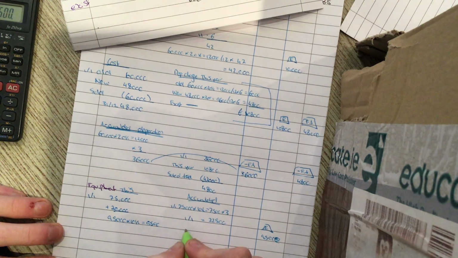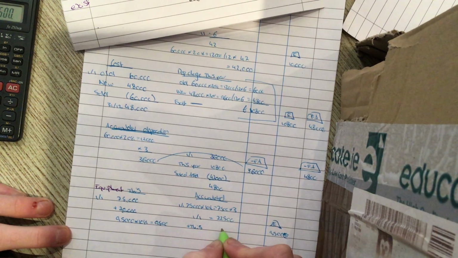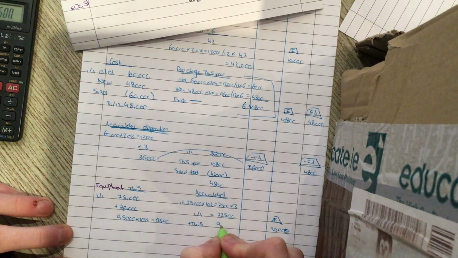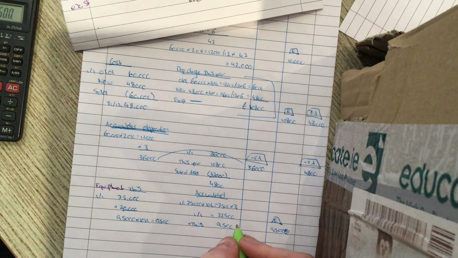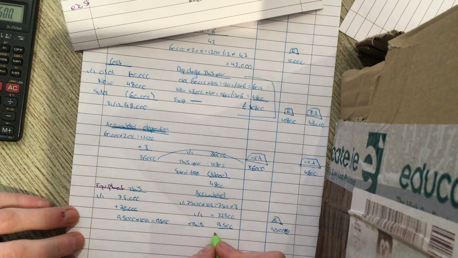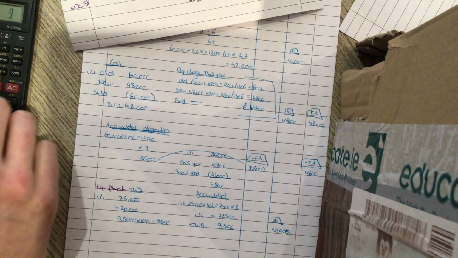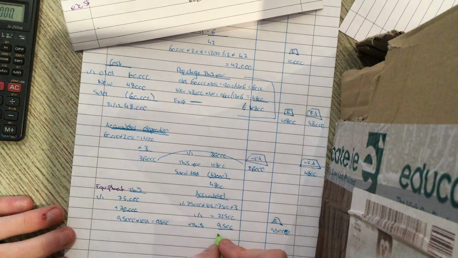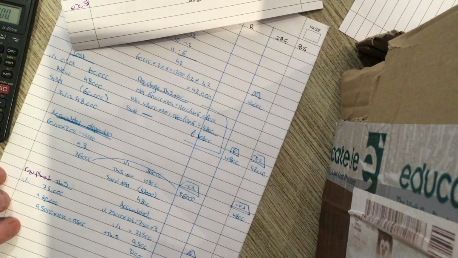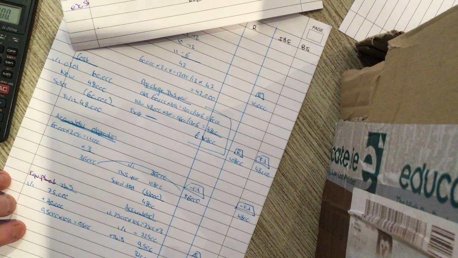I want to add this year's charge, which is 9,500 euros. So my total accumulated depreciation for my equipment should be a total of 22,500 plus 9,500 equals 32,000 euros. Yeah, 32. And that's my minus from fixed asset, 32.